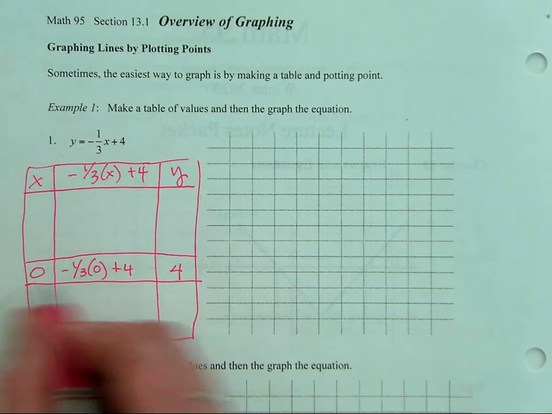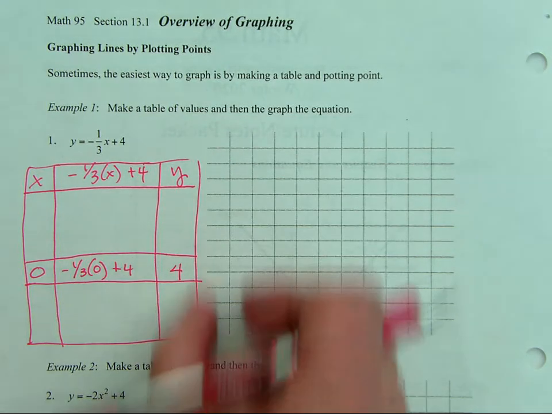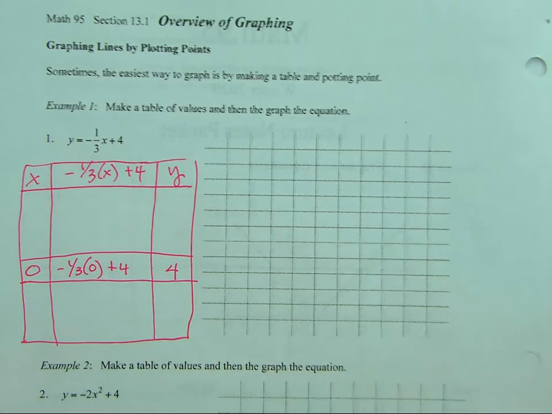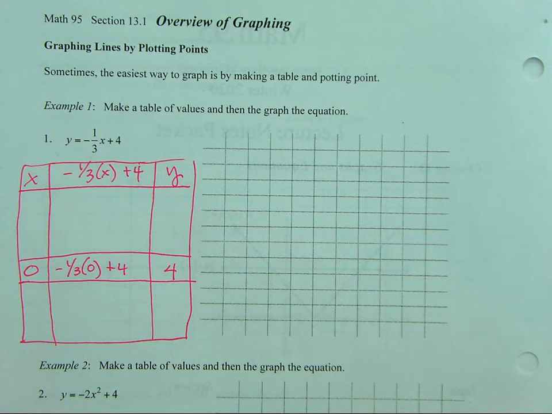So that translates into an ordered pair. I could have actually done a third column on my table, but it would have run into my graph here. But that ordered pair would be 0, 4. So when I'm going to set this up for graphing, what kind of things should I do to get the actual graph paper ready to draw a graph? Yeah, I want to draw my x and y axis.